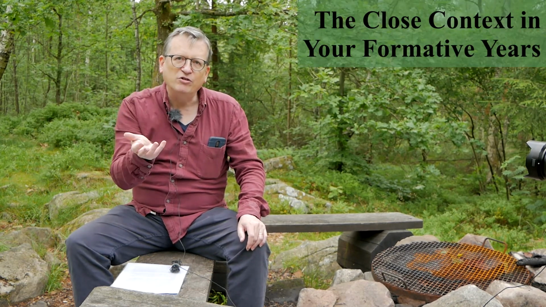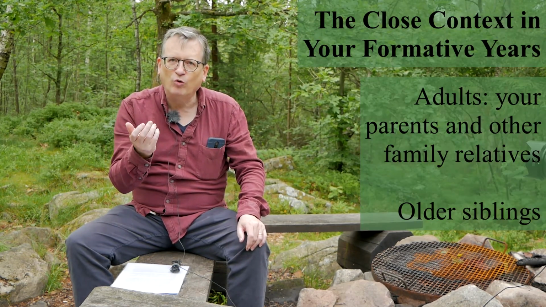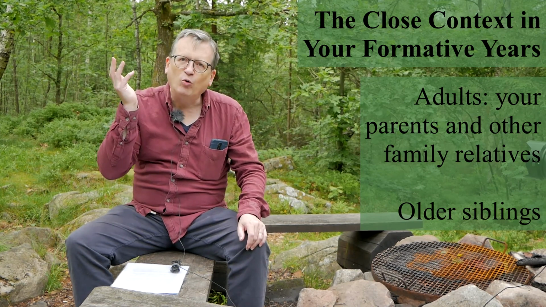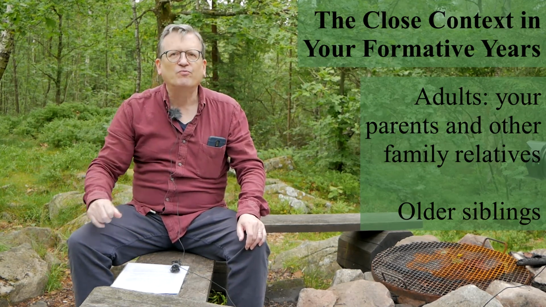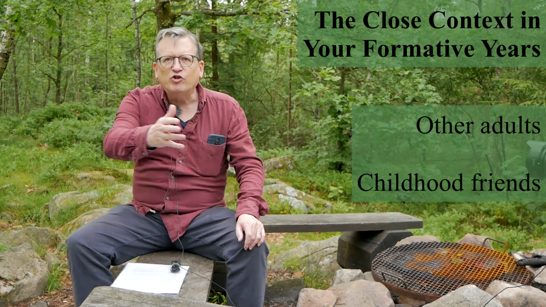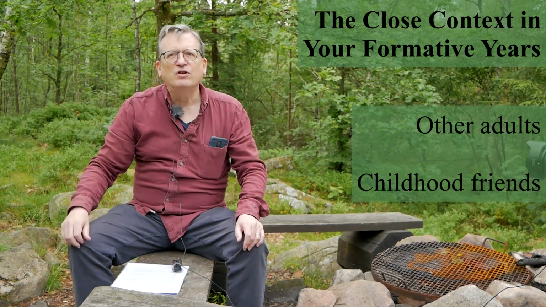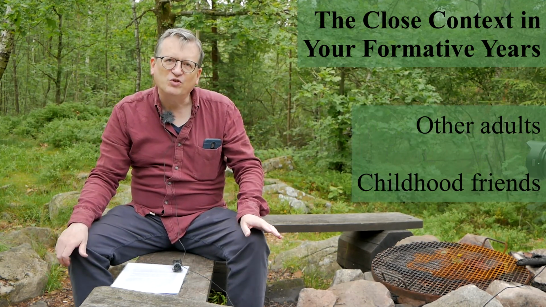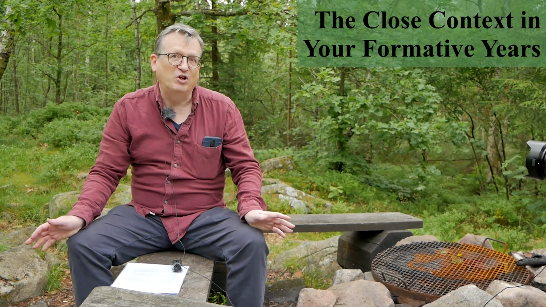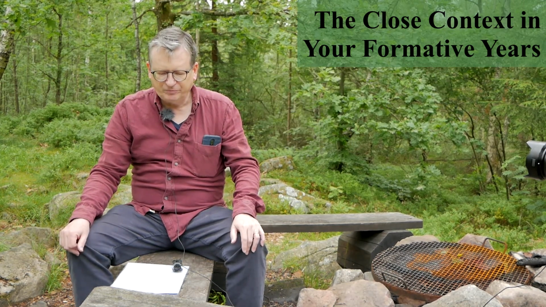This formation takes place in a context. You have adults, perhaps your parents, who are taking care of you as you're getting older. You have siblings, they may be older than you, they may have friends. There are other adults in your surroundings that you meet on a regular basis or semi-regular basis. They could be grandparents, for example.